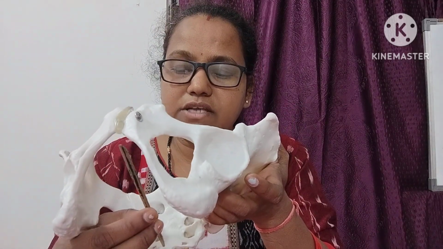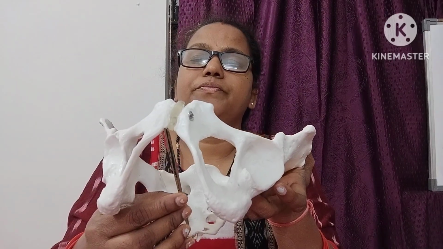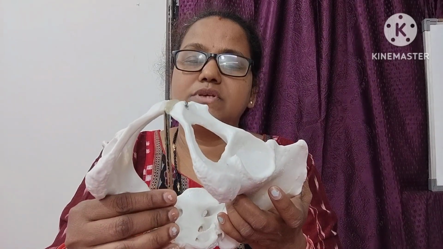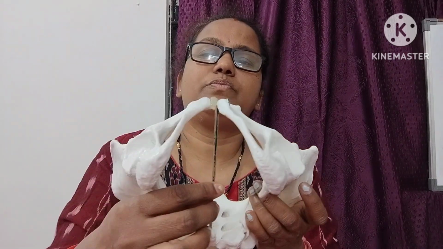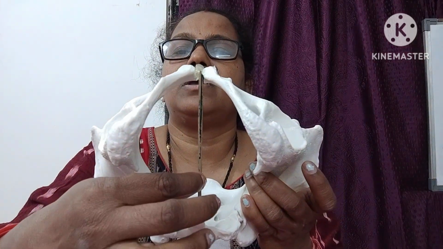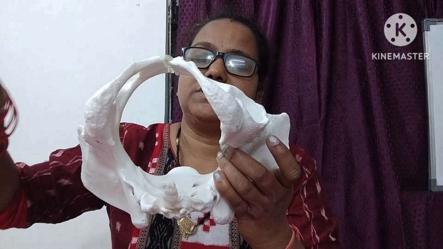The diameter extends from the apex of the sacrum to the lower border of the symphysis pubis.